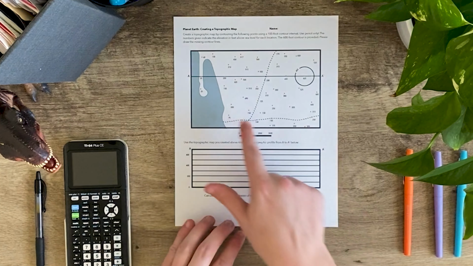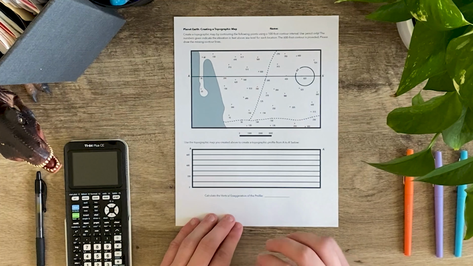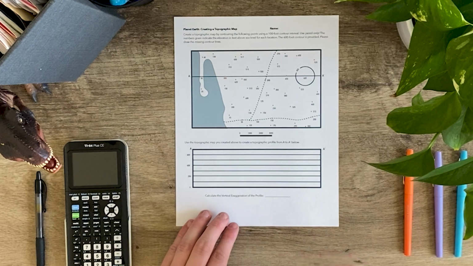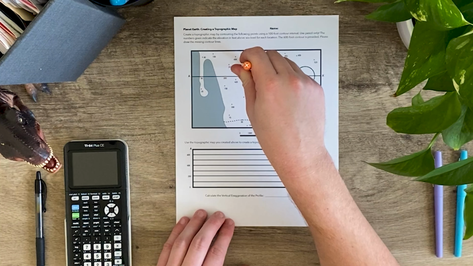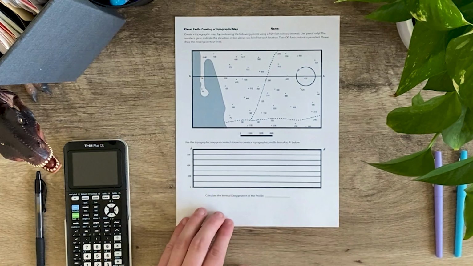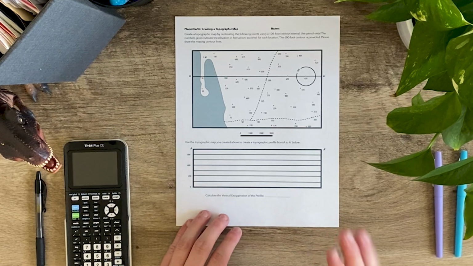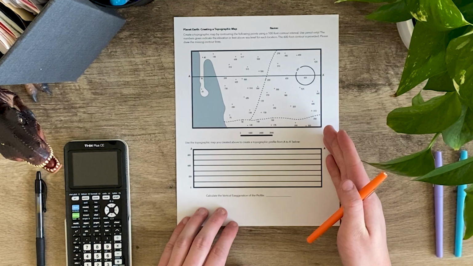Well, if you see on this map here, I have several of these orange dots. These orange dots are ground truth points. A ground truth point is an exact location. So like this exact location is 515 feet. This location, the elevation is exactly 310 feet. And what we're going to do is use that information to infer a little bit about where the contour lines are on this particular map.